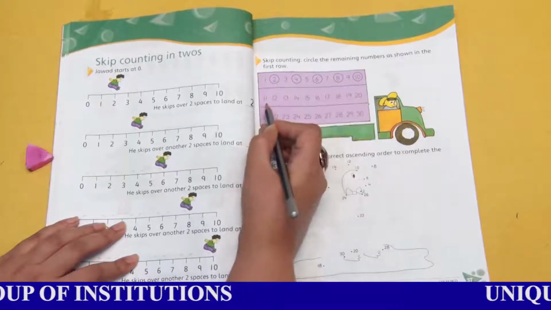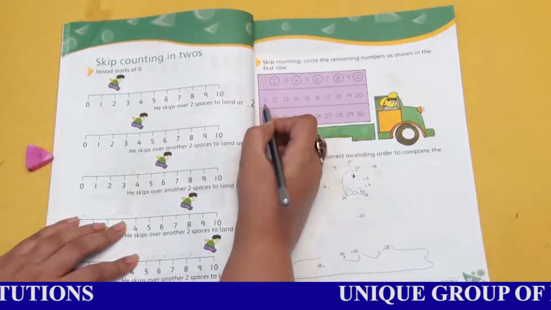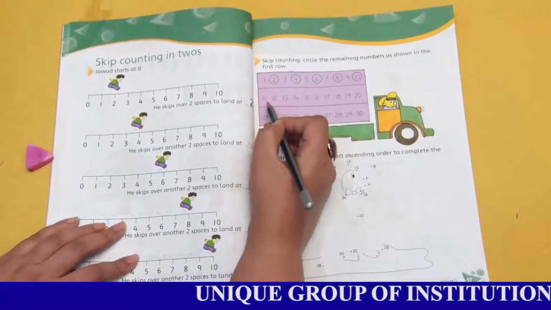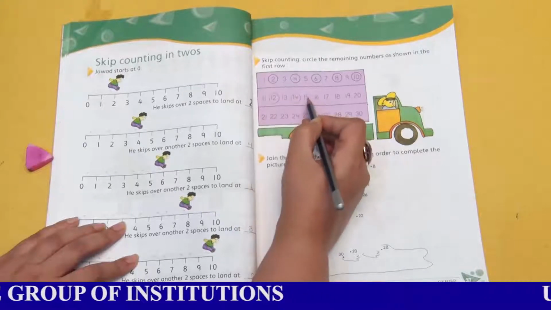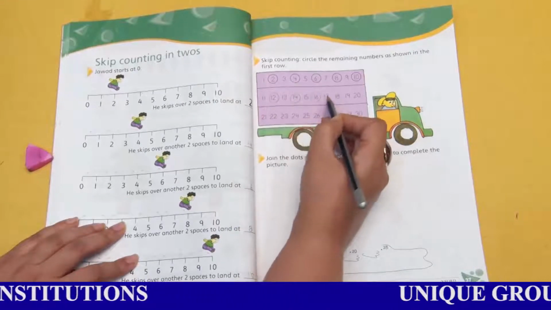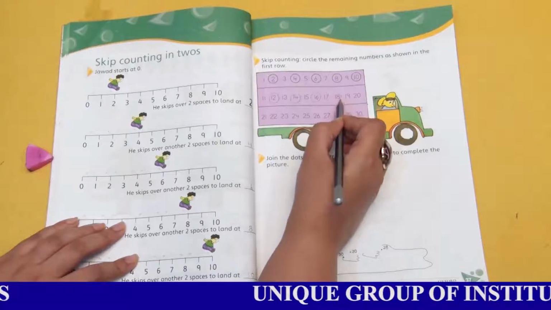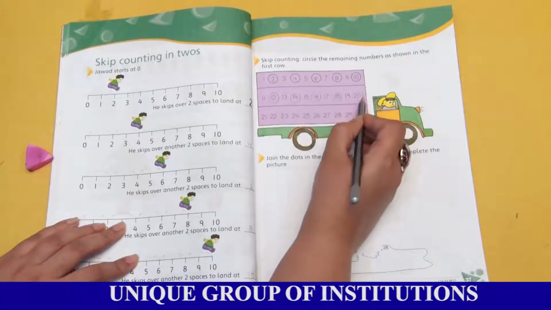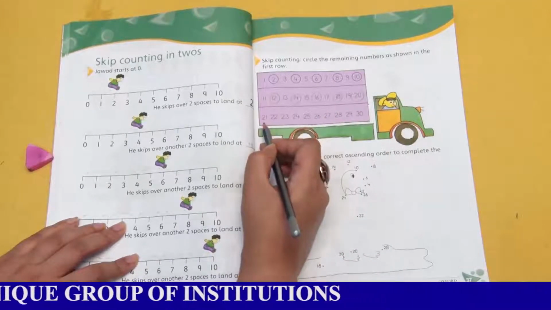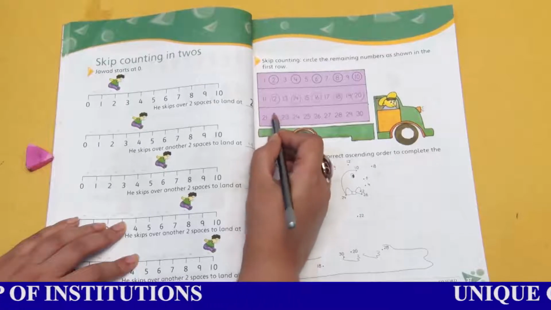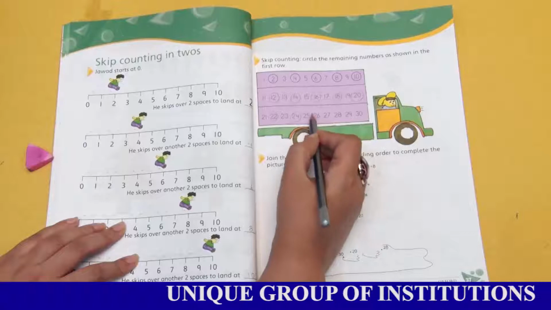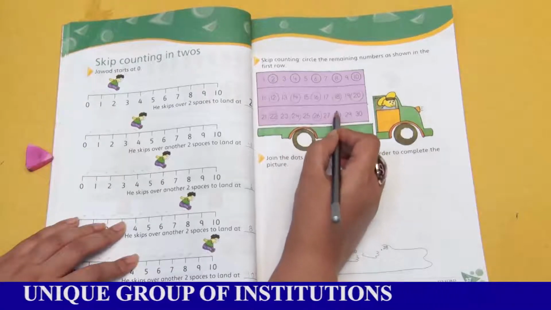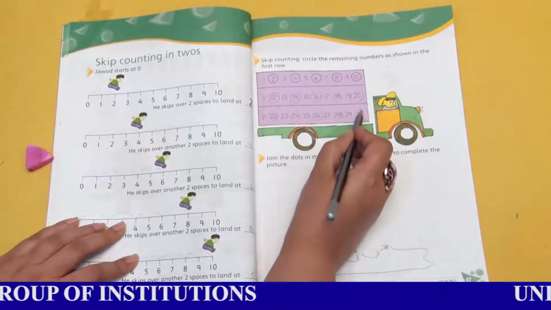In the second row we will skip the number 11 and circle the 12. Skip, circle, skip, circle, skip, circle, skip, circle. Again in the third row, skip, circle, skip, circle, skip, circle, skip, circle, skip, circle.